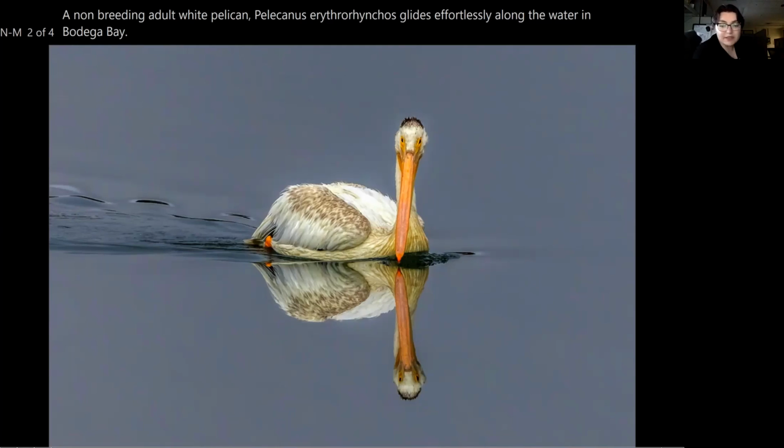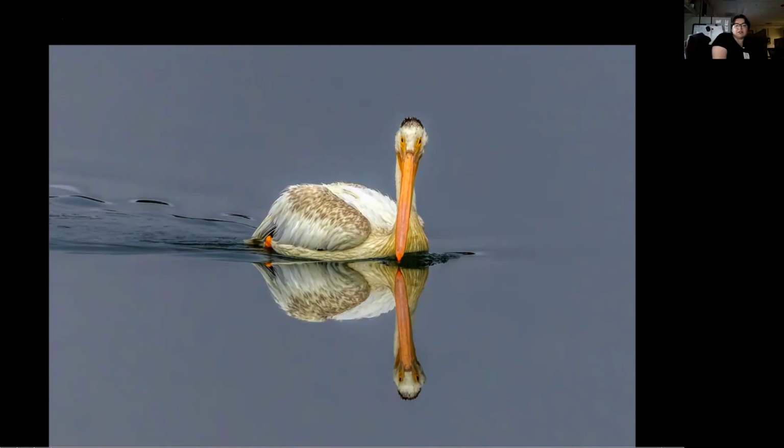Otherwise, the photo itself, I think it's interesting that it's looking directly at you as it is gliding. You have a lot of interesting colors there. And the mirror reflection is actually quite striking. So I think pictorially it is interesting in that sense as well.